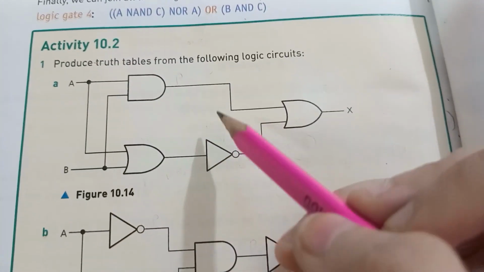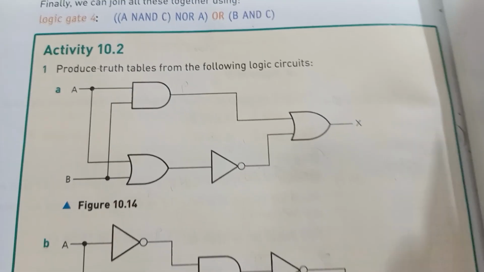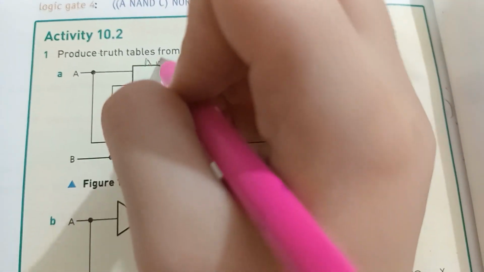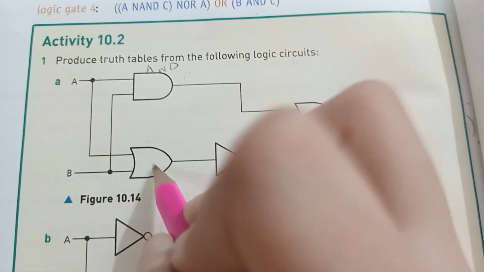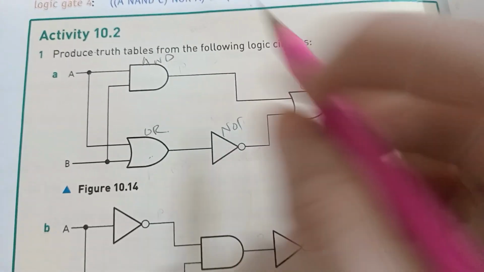So first of all, to make the truth table, we should know what these gates are so that we can write the output. We know that this is an AND gate, this is an OR gate, this is a NOT gate, and this is an OR gate. We have identified the gates.